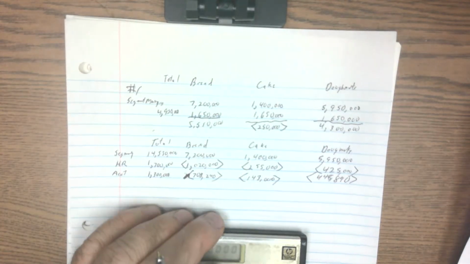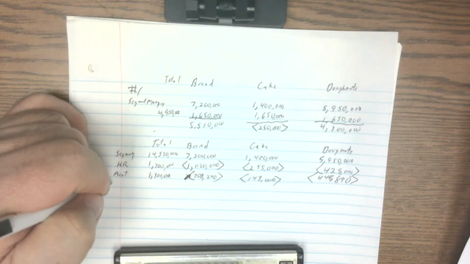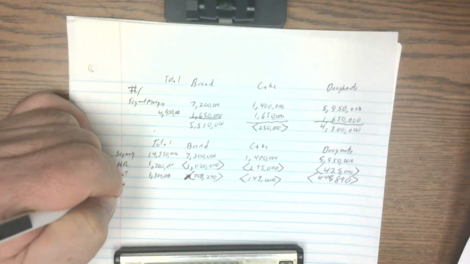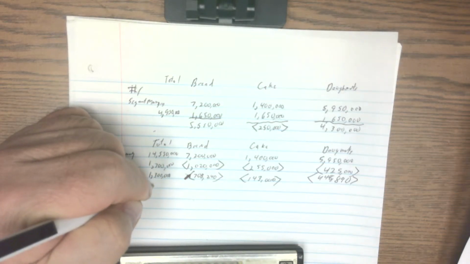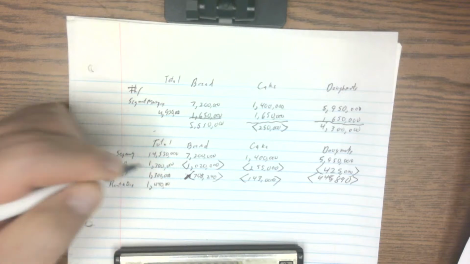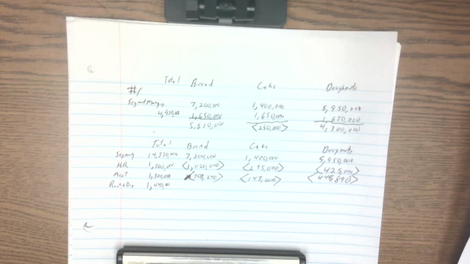Then we have the rent and depreciation. That's based on the number of square feet. The rent and depreciation total cost is $1,440,000. Number of square feet would be that'd be 60%.